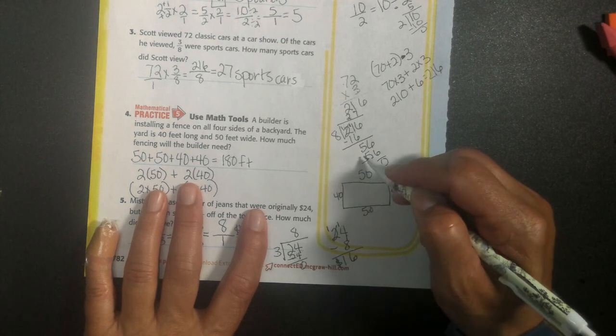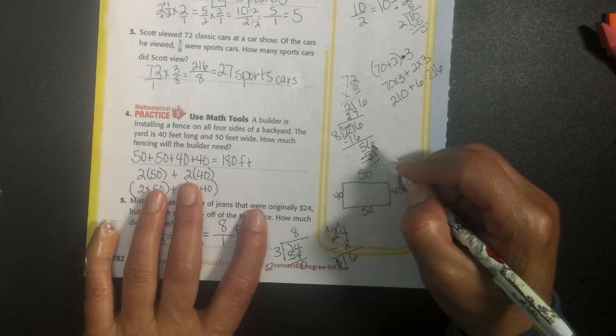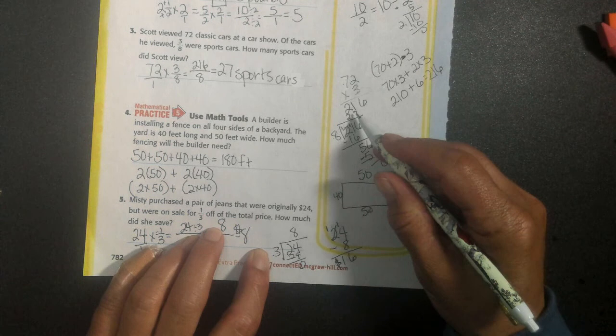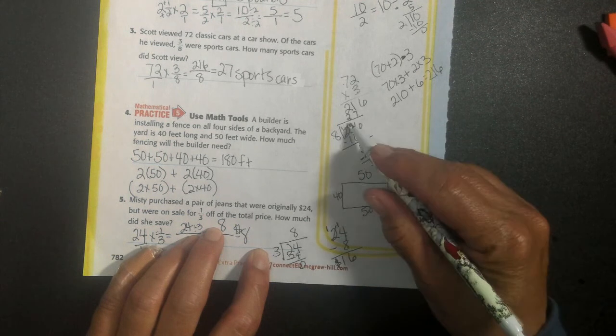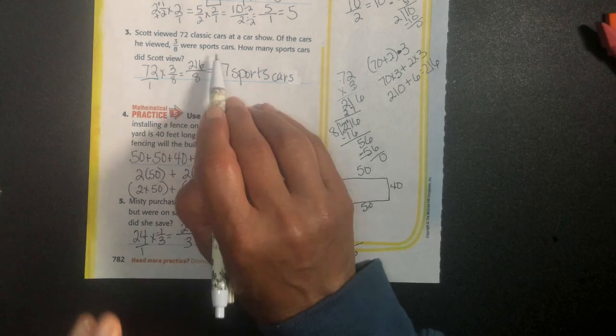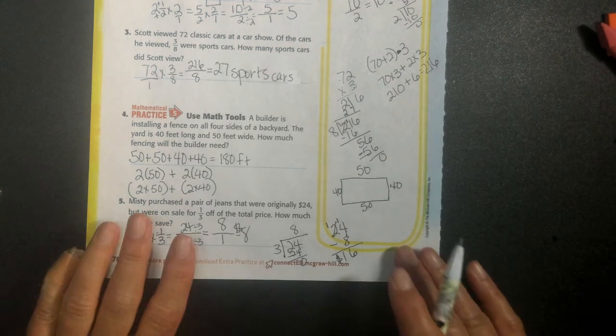Right, my inverse operations. Then I bring down my next number. It's a 6. How many times can 8 go into 56? 7 times. 7 times 8 is 56. Subtract, I get 0. So I know that 27 of his 72 cars he saw were sports cars. Did you notice that? It's just kind of a little coincidence, but all right.